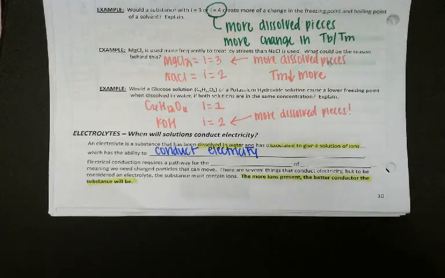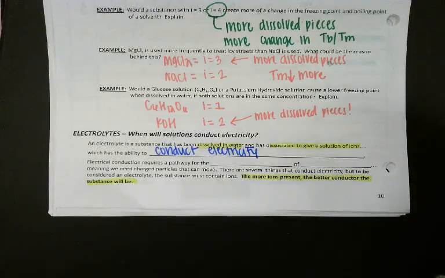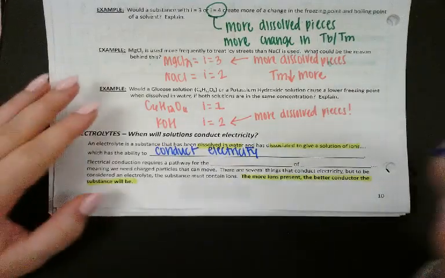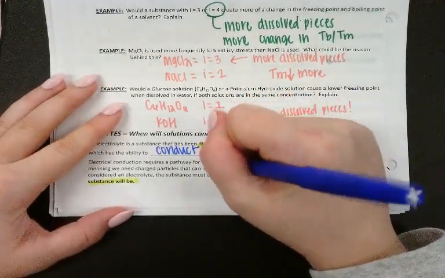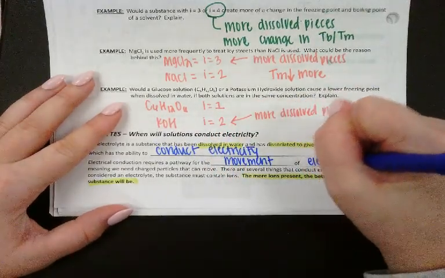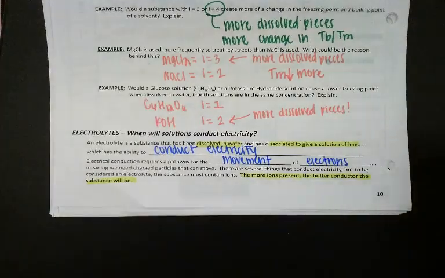What allows this to conduct electricity? What is it that is conducting the electricity here when it dissolves? The ions, because what is an ion? An element with a, very good. So electrical conduction requires a pathway for the movement of electrons. Movement of electrons, meaning we need charged particles that can move.